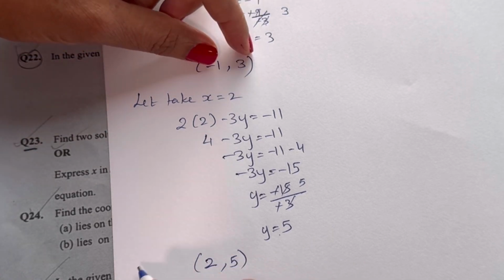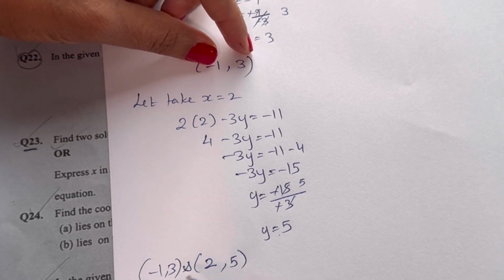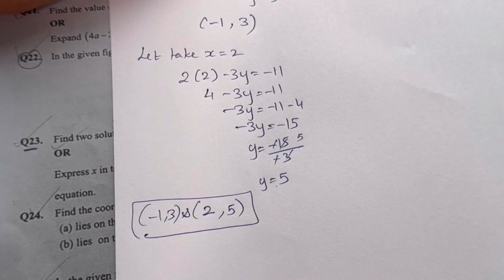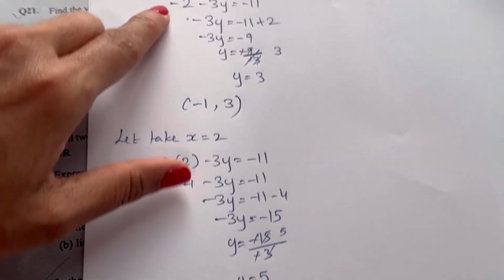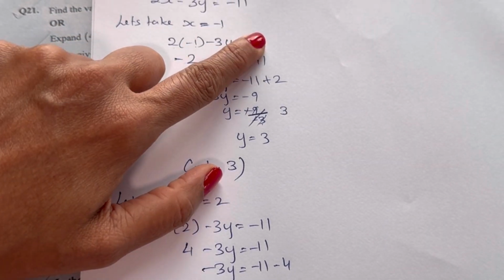So the two solutions are these two. Like we found two solutions, like that we can find infinitely many solutions for this linear equation, 2x minus 3y equal to 11.